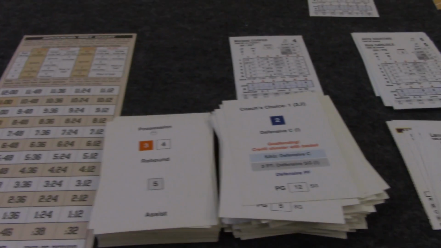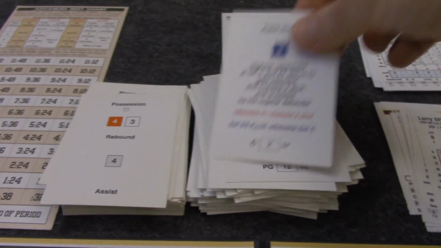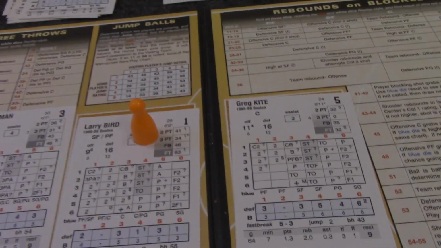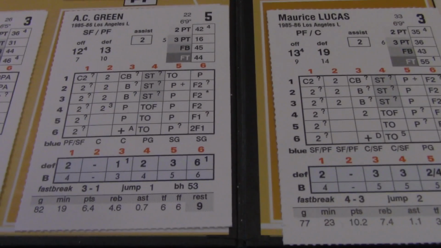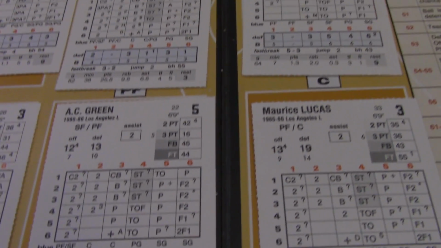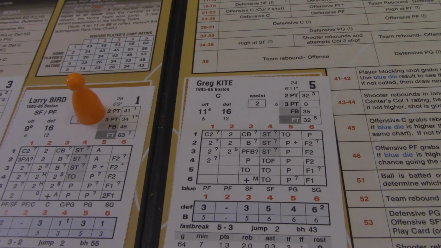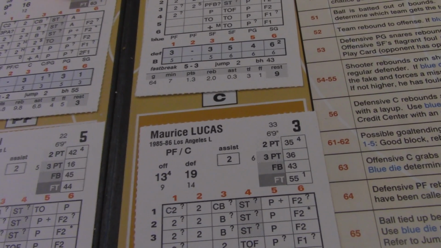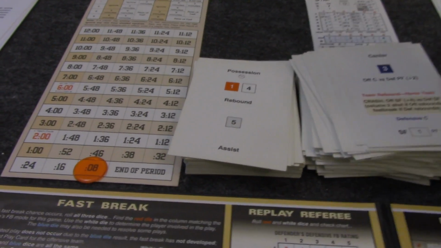Back in Boston's hands. And we'll have the ball go to Bird. At 4-3-3. So that'll be a steal. But the 3 is not higher than Green's fast break rating. So they'll just get the ball back for one last possession. So Bird gets his first turnover. Green gets his first steal. And the Lakers will get the last shot of the quarter.